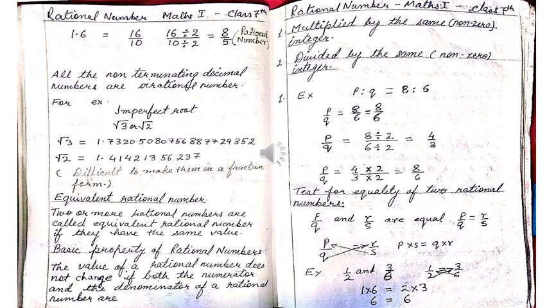1.414213562237. It is difficult to make it in the fraction form, so that is why they are the irrational numbers. One more thing: to represent a rational number, the generally accepted symbol is Q, and to represent an irrational number, it is generally Q dash. All right. Now, equivalent rational numbers.